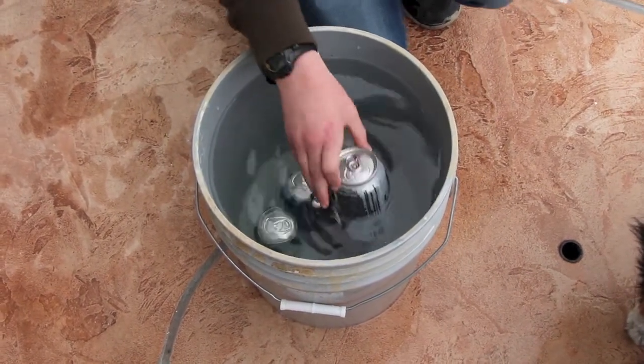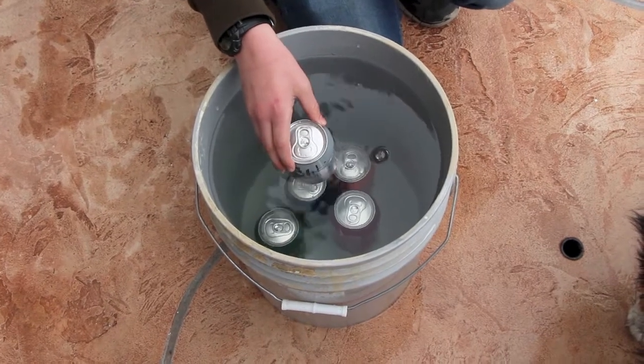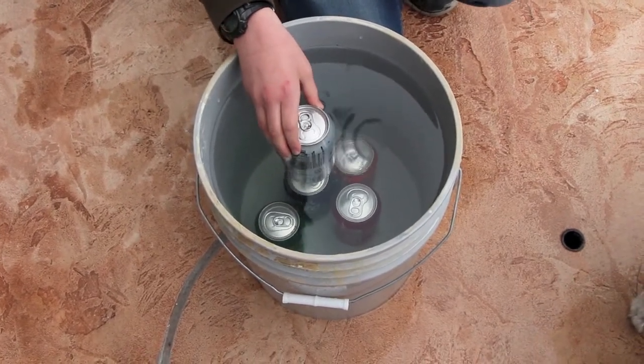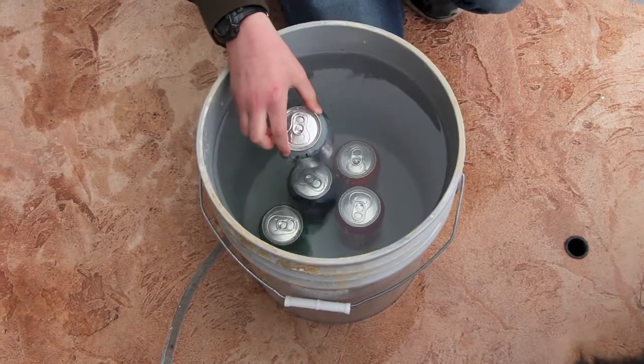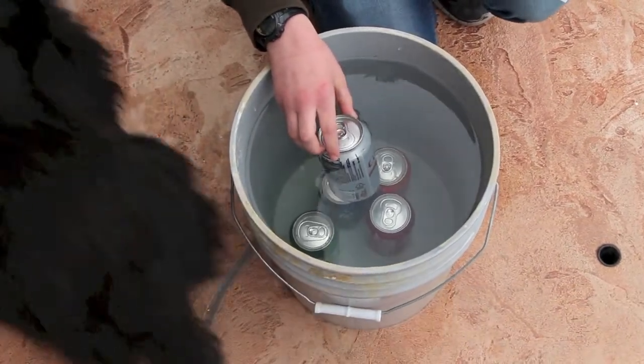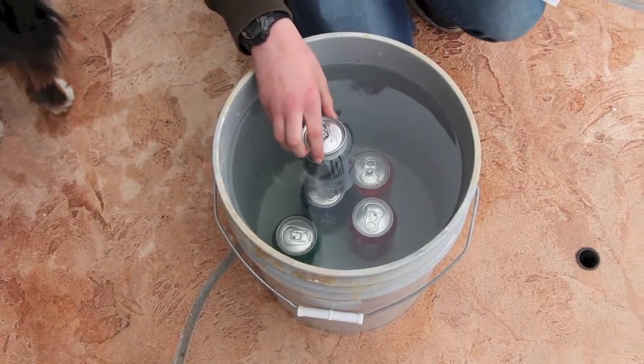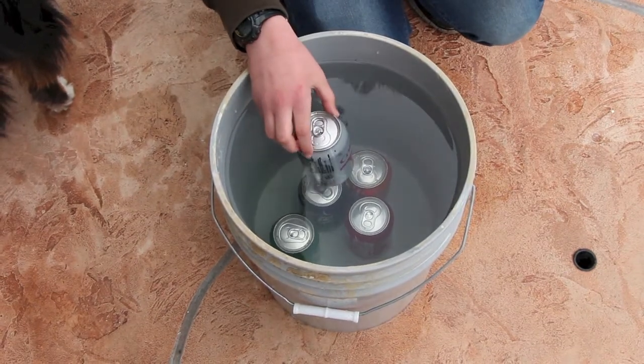Anyway, the diet soda is lighter because it has a lighter artificial sweetener called aspartame. So the mass and therefore the density of a can of soda actually depends on the amount of sugar or sweetener used.